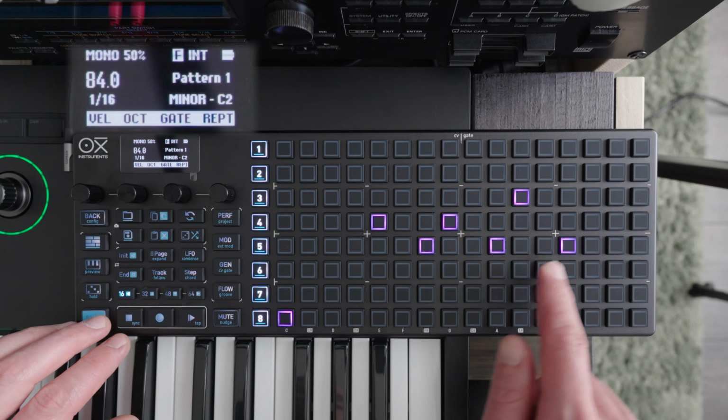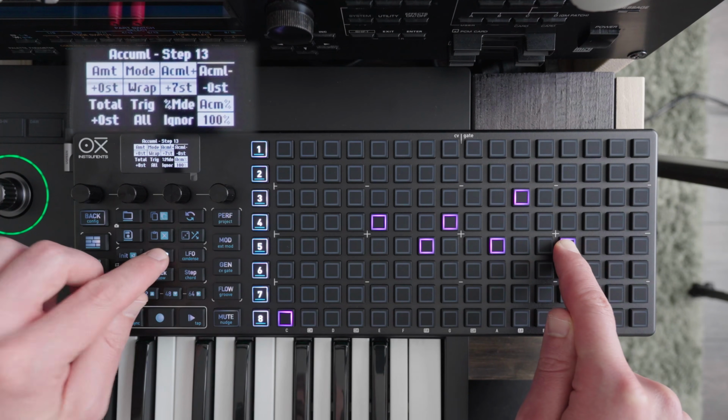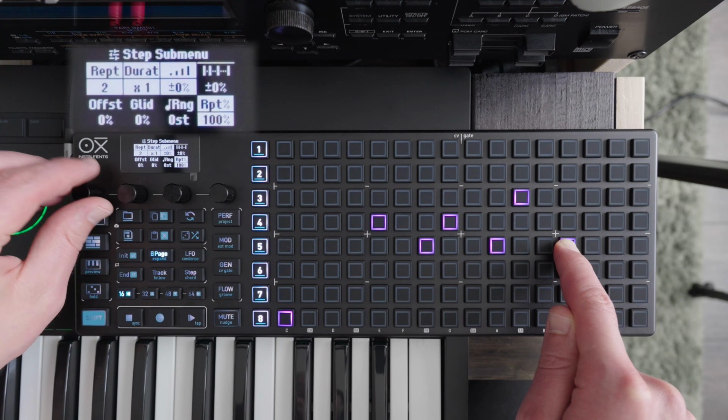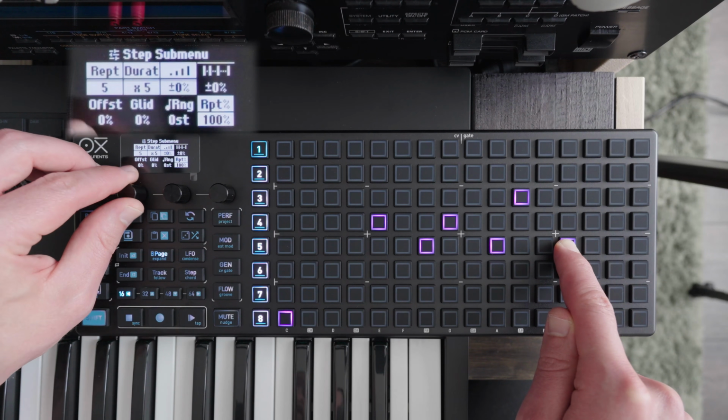Now we'll add repetitions here and assign it to flow.